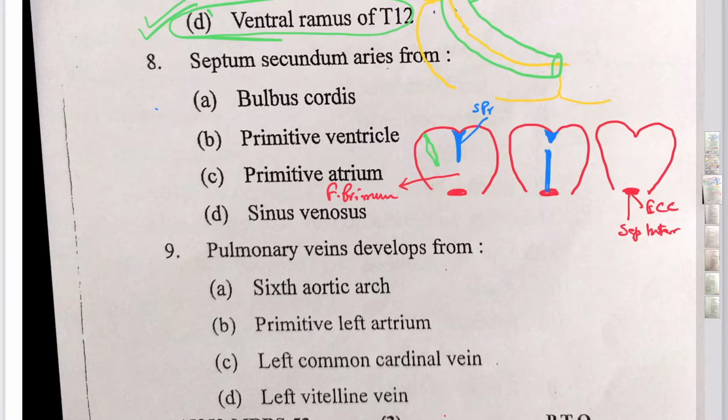If the septum primum gets obliterated, there has to be a passage for the circulation. The blood circulation was like this, and later on like this. So after closure of the foramen primum, there is formation of a new opening, and this is called foramen secundum.